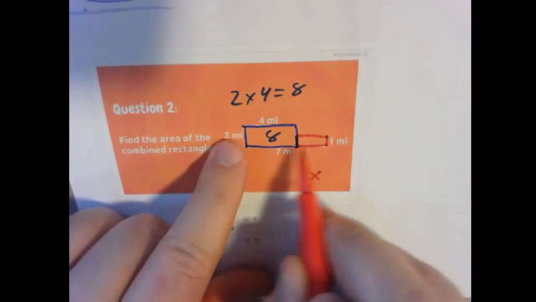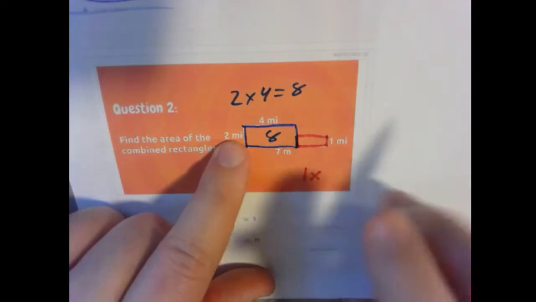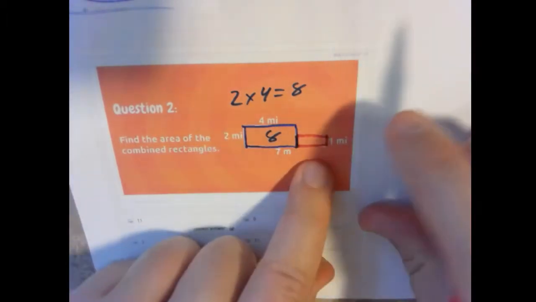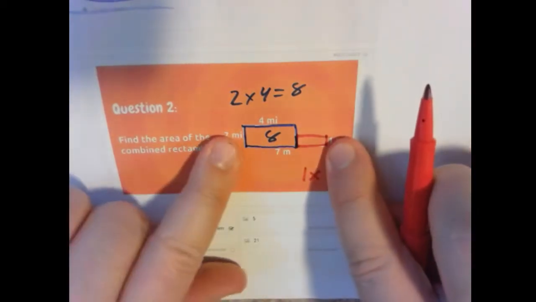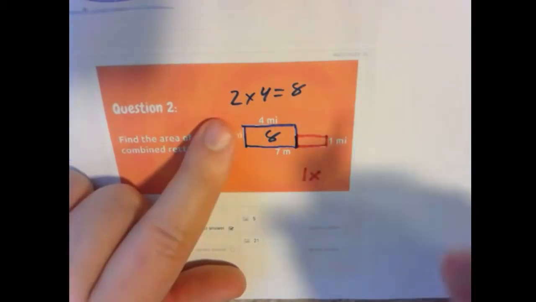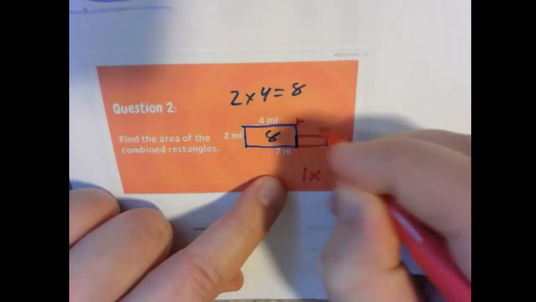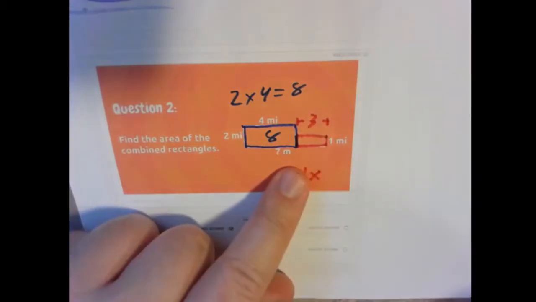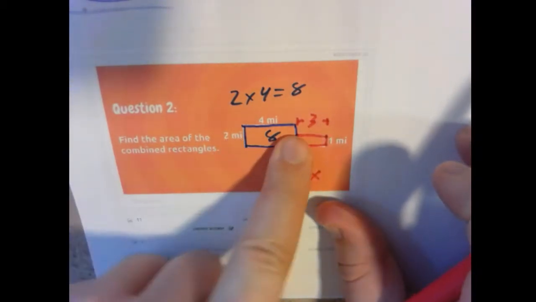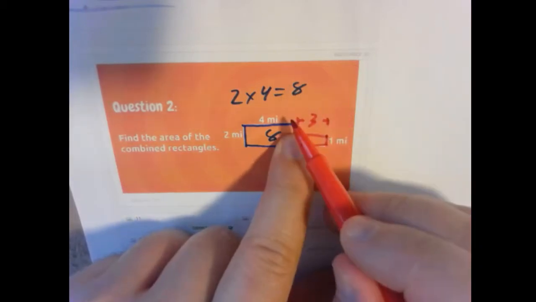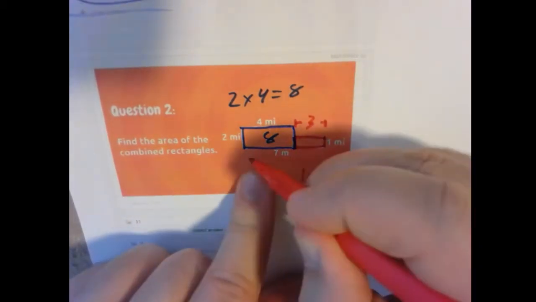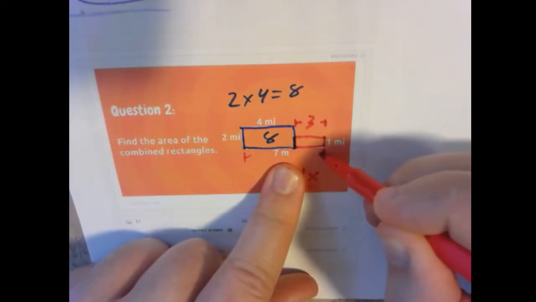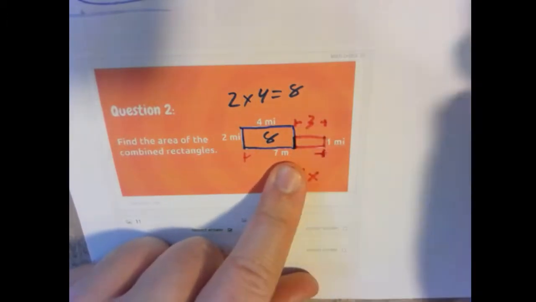If this entire base is 7, and we take away 4, what would that be? 7, the whole width down here, minus 4, that would mean that this dimension would be 3, right? If from here to here is 4, how many more numbers are there to get to a whole distance of 7? Because remember, this whole distance is 7. So that means this would have a width of 3.